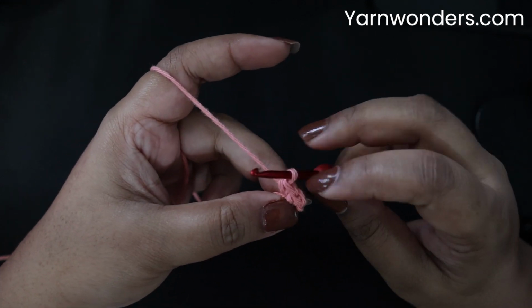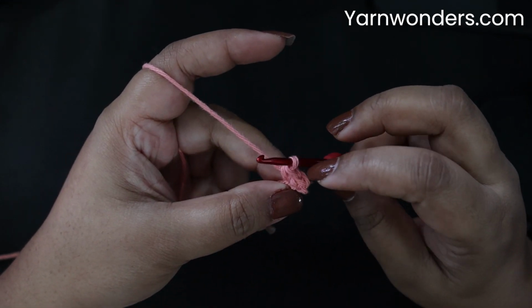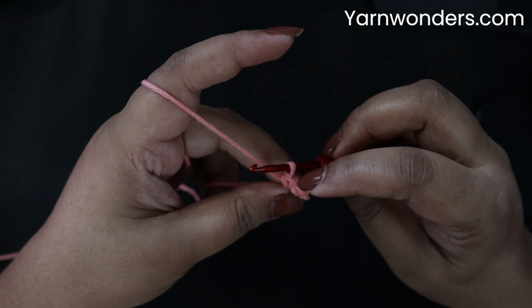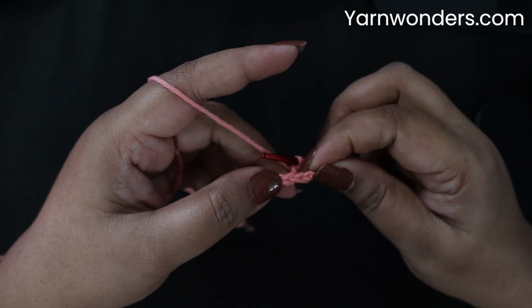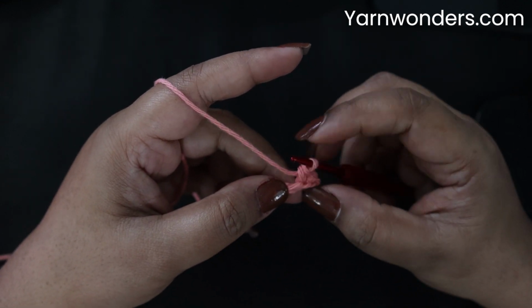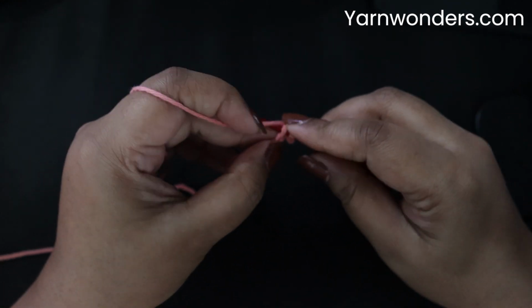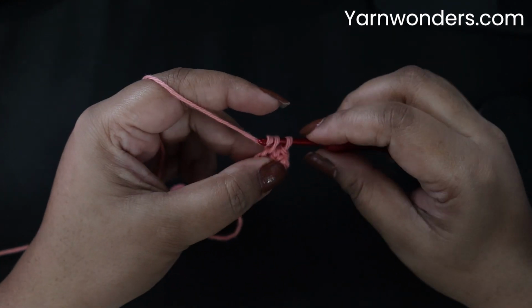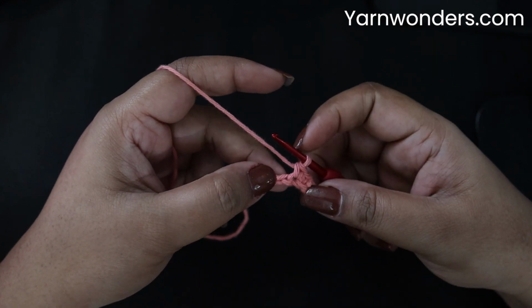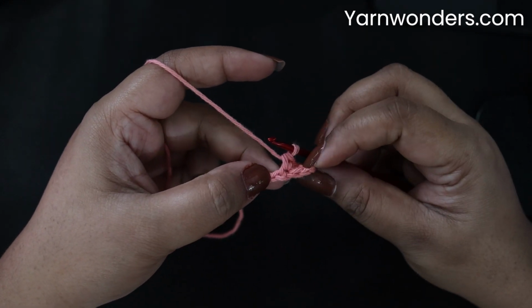So basically, when you crochet onto the back bumps, you can see that we are forming these chain stitches here without affecting the chain stitches at the bottom, as opposed to when you normally do it, the foundation chain is disturbed. You can see the difference right here.